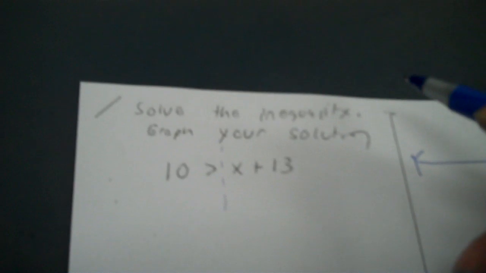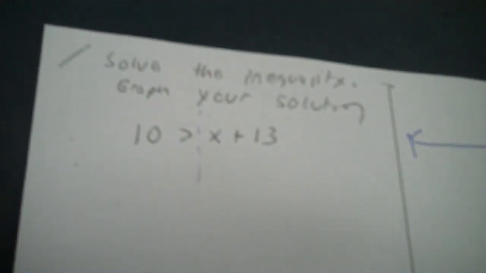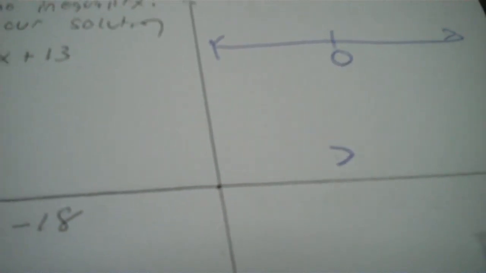Okay, solve the inequality and graph your solution. I made a sheet for you too, so you can see. So you make a number line with 0. This is where my x is at. Okay, what's happening to it? My first question: is it being multiplied or divided? Do you have multiplication or division? You don't. So the sign is going to be the same. Okay.